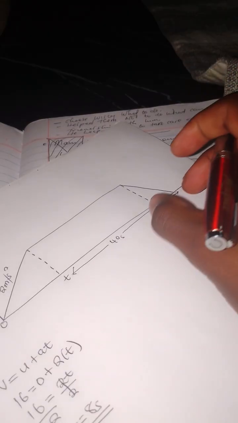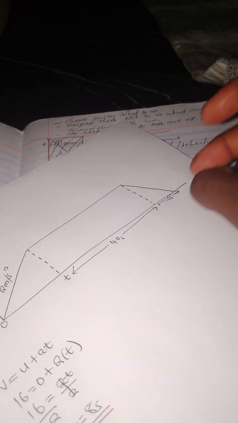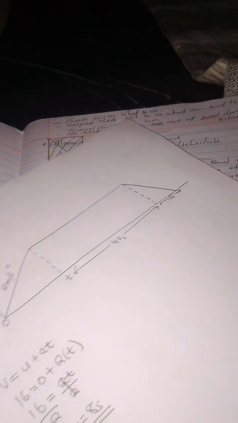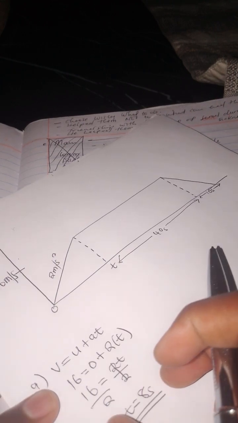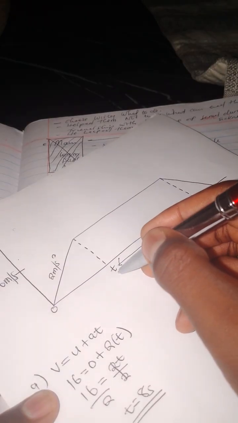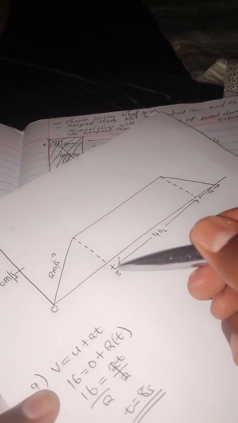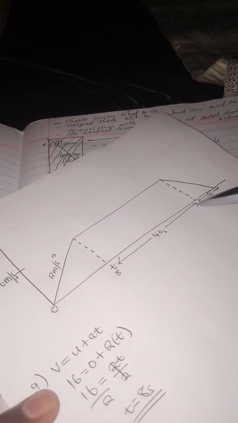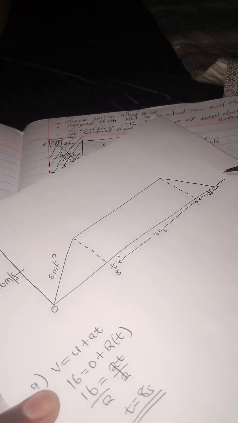The time for deceleration, you're going to check from the question. Here we have the time interval of 10 seconds. Then from what we've just answered here, the t here is 8. So the time interval from here to there is 8. From here to there it's 40. From here to there it's 10 seconds.